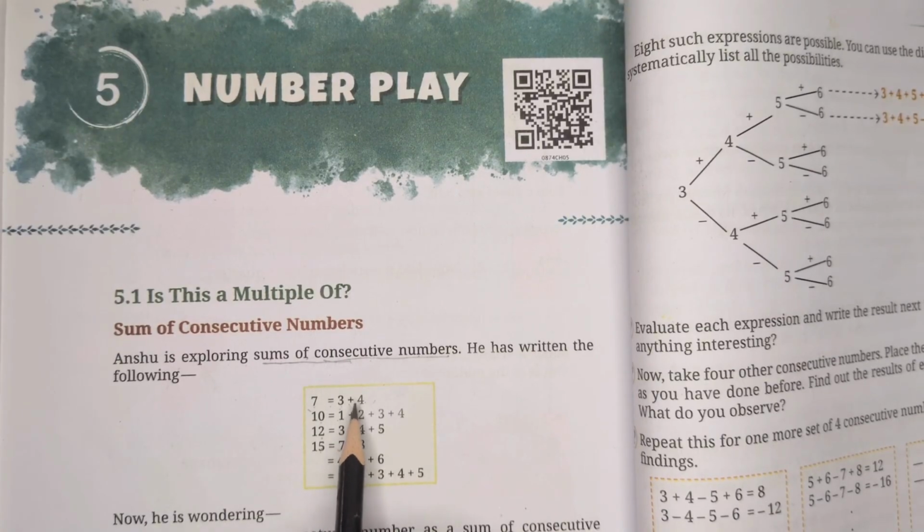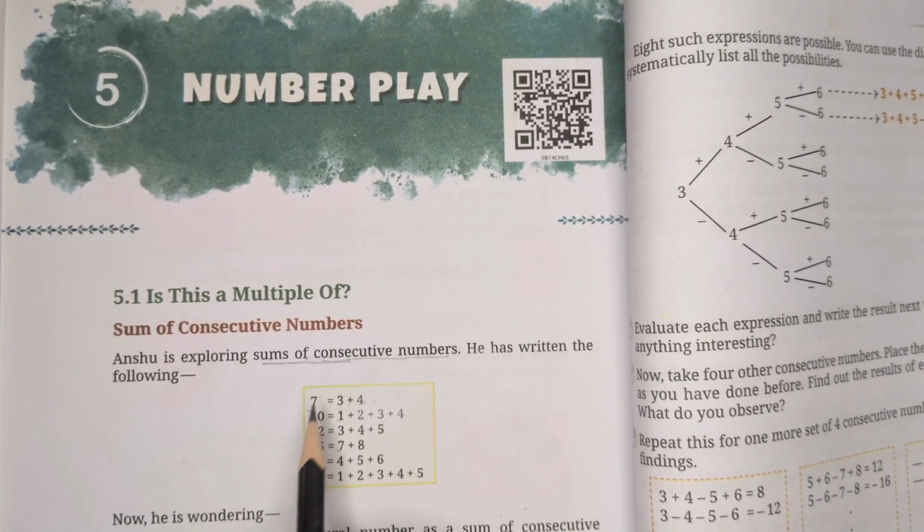Here, sums of consecutive numbers. 2 consecutive numbers, 3 and 4, its sum is 7. 4 consecutive numbers, 1, 2, 3, 4, when we are adding, we get 10. 3 consecutive numbers, 3, 4, 5, the sum is 12. 7 and 8, 2 consecutive numbers, sum is equal to 15. We get the same sum if we add 4, 5, 6, 3 consecutive numbers.